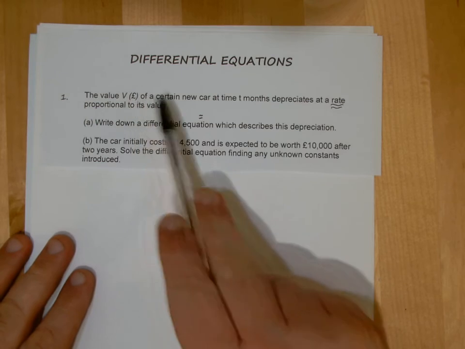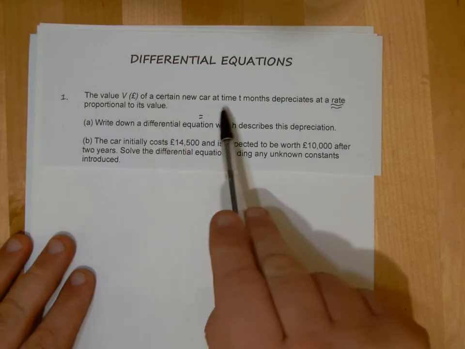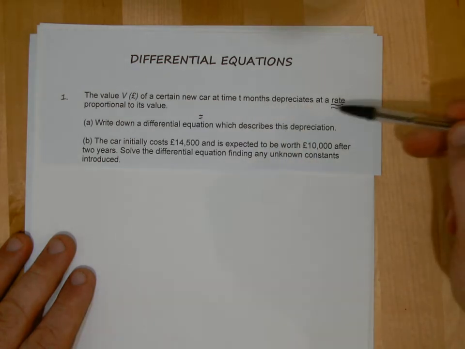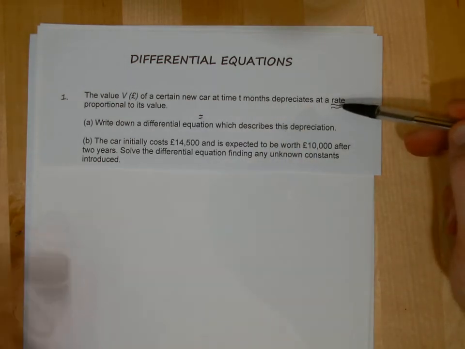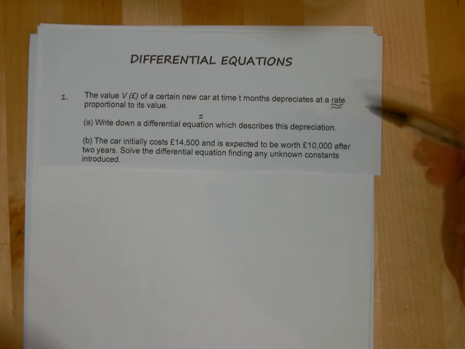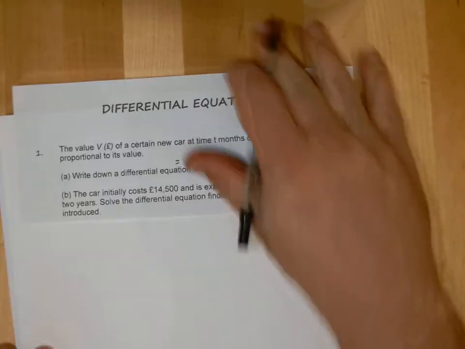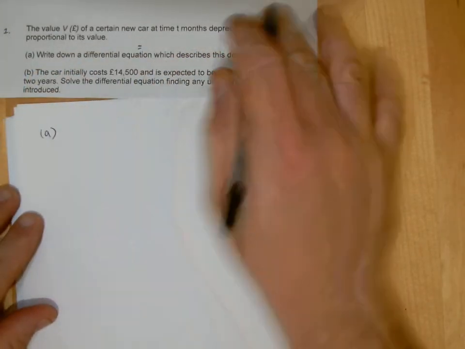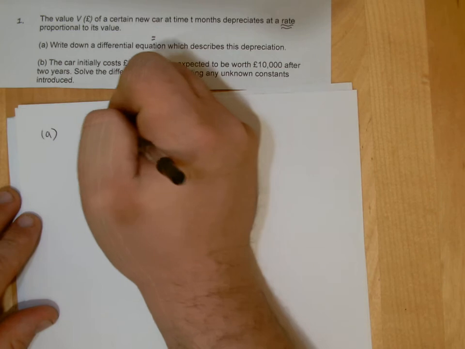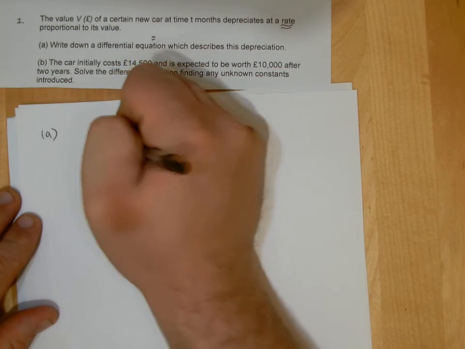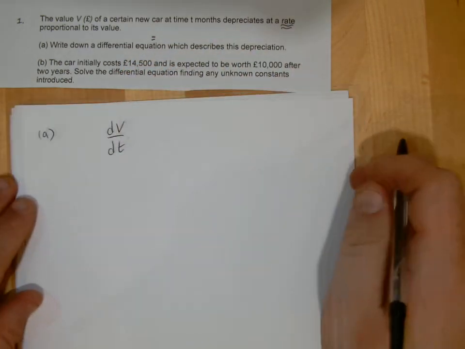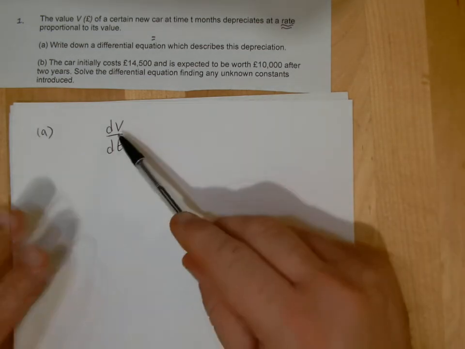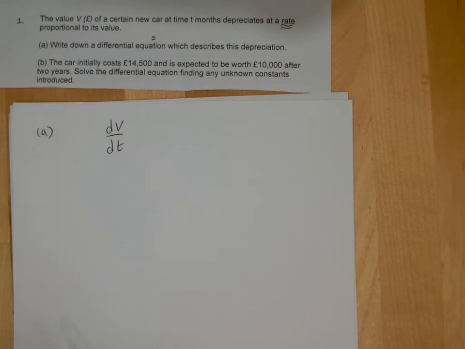So the value V of a certain car at time t months depreciates. Now it says here at a rate. This bit's important here, at a rate, because the rate just looks at how it changes. So in terms of what changes, we need to consider, of course, the value V. So V changes, doesn't it, with respect to time. So we could say dV by dt, that would be our differential, because the value of the car changes with respect to time. So dV by dt is looking at how it changes.